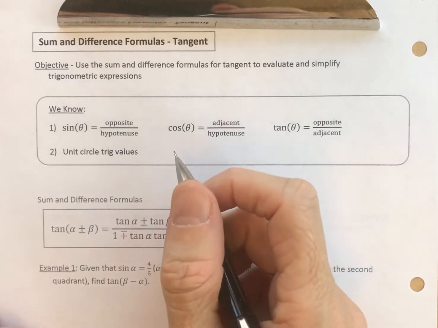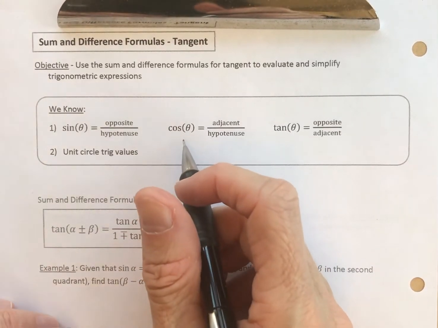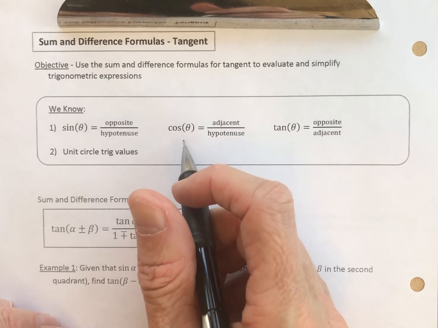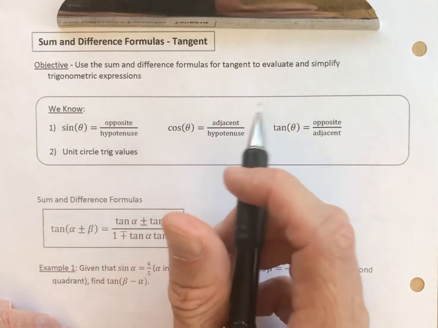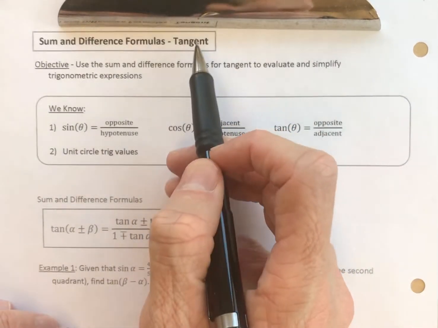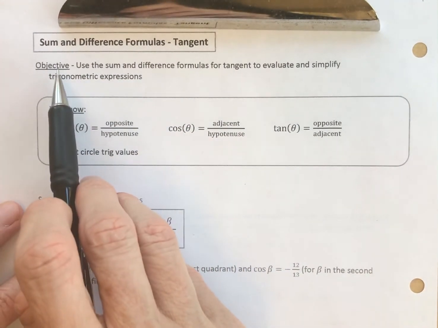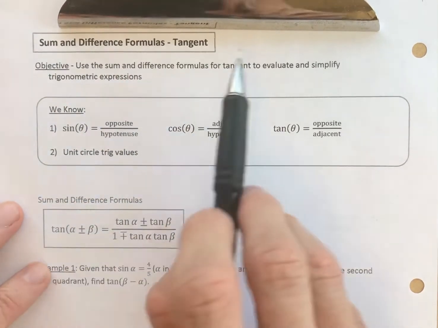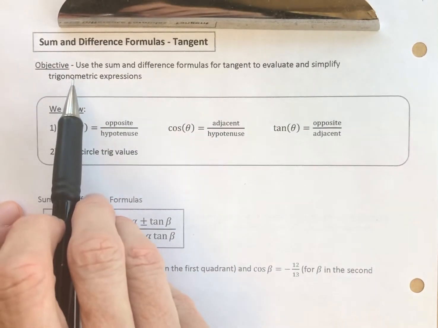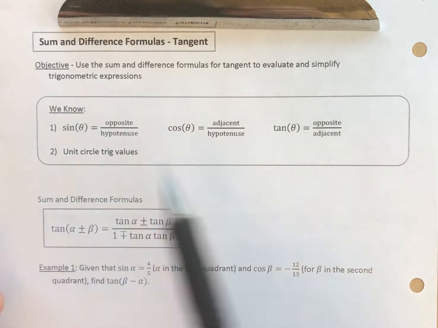In a previous video, we did the sum and difference formulas for sine and cosine. In this video, we're going to take a look at the sum and difference formulas for tangent. Our objective: use the sum and difference formulas for tangent to evaluate and simplify trigonometric expressions.